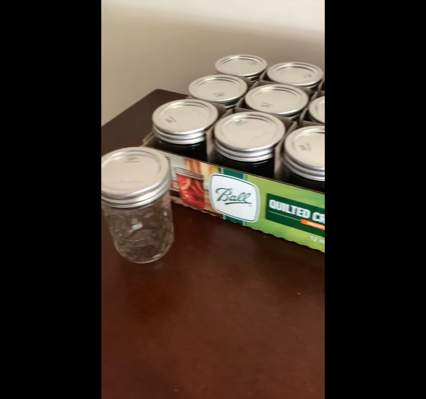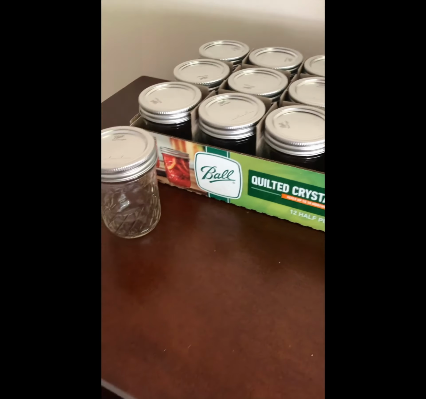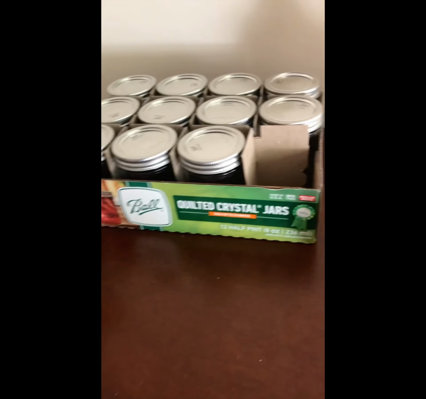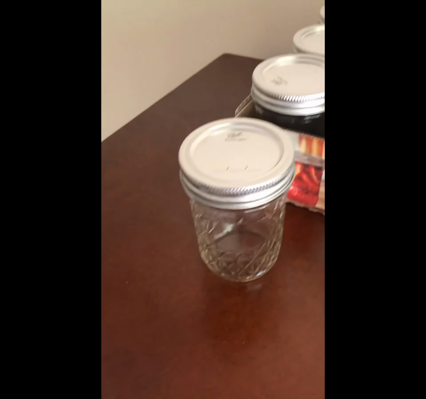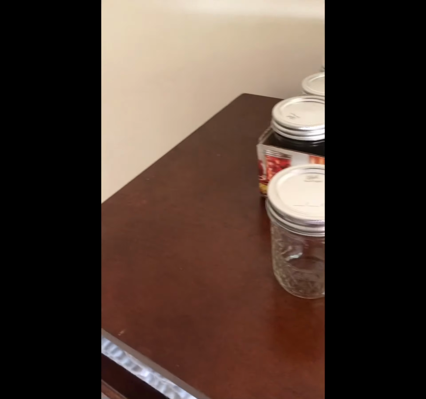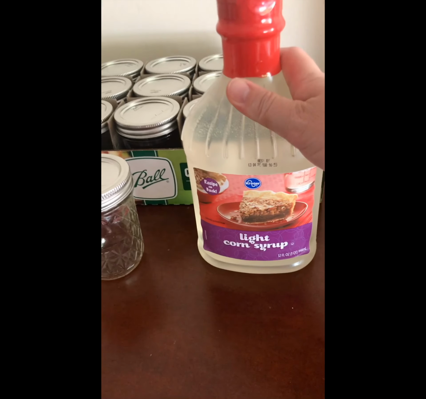But once I got a naked egg, so the egg's still intact, it kind of looked like a rubber ball, a yellow rubber ball. Then I wanted to put it into a container again, so you could use the same one, just rinse it out, and then put the egg in there and pour corn syrup over it.